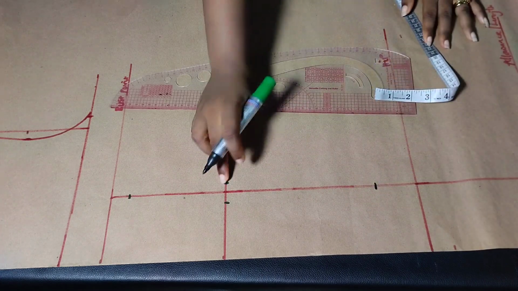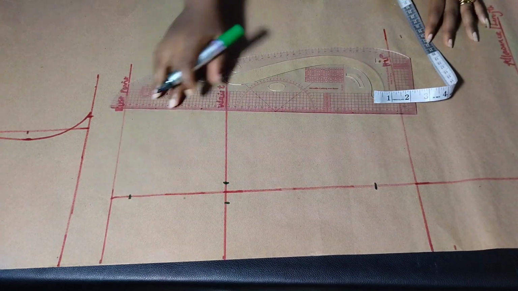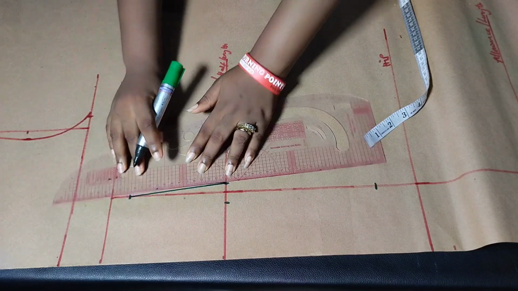Now I'll go ahead and connect these points that I marked out with the help of my straight ruler like this.